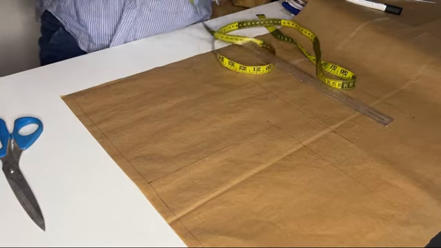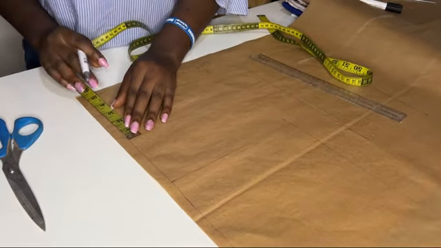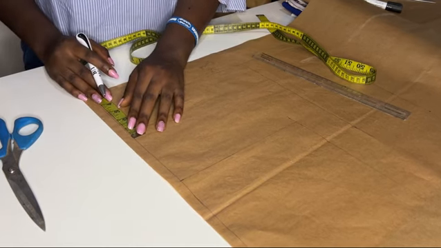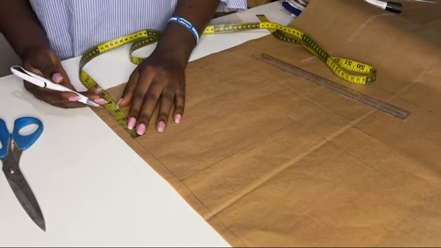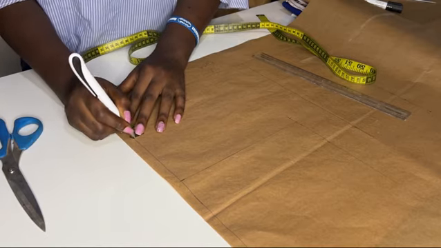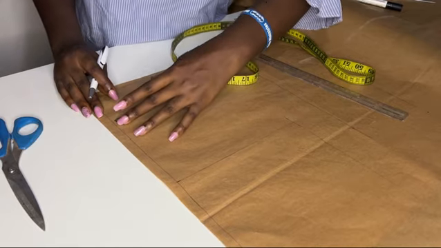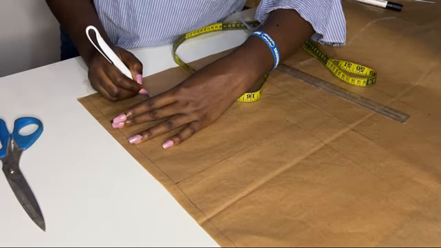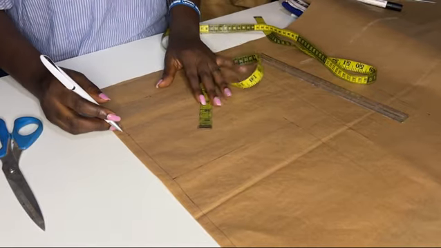Next we're going to take the neck depth. It's a shirt dress. So we're going to take 3 here for the width, while we are taking 3 for the depth, and then we connect.